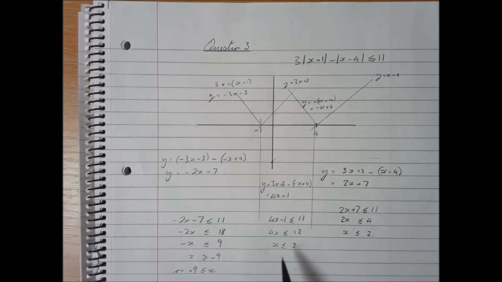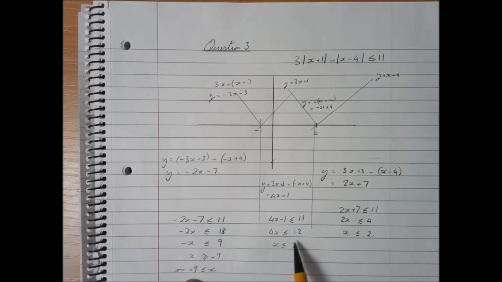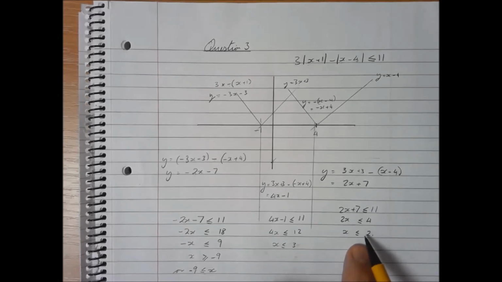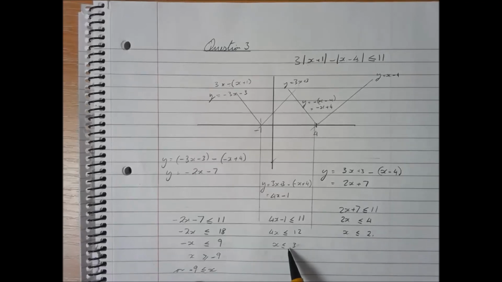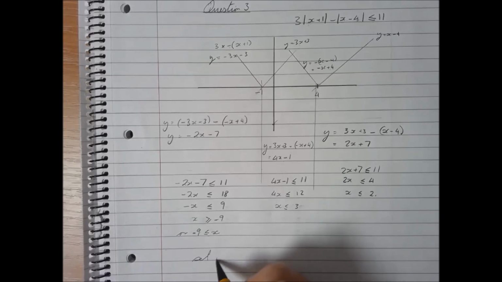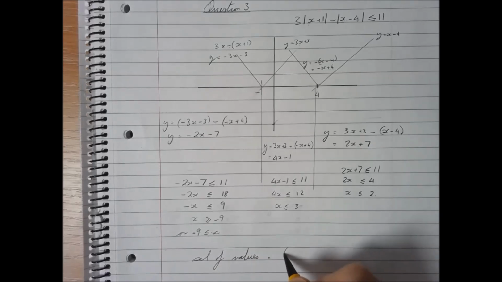So the important pieces here are these two bits, which are effectively the end parts of our inequality. So x is going to be greater than or equal to minus 9, and x is less than or equal to 3. And x less than or equal to 2 is within the range of values that we've got here. So our set of values is the set of x being greater than or equal to minus 9 and less than or equal to 3.